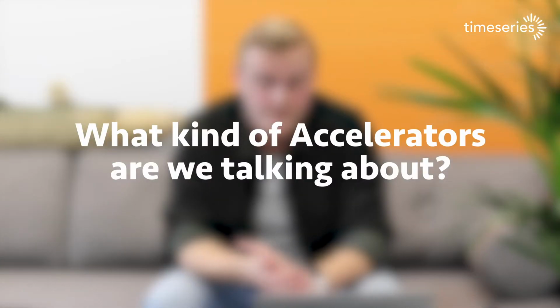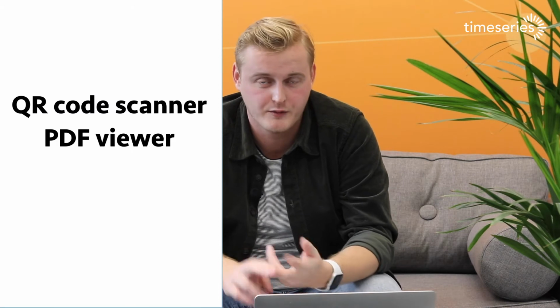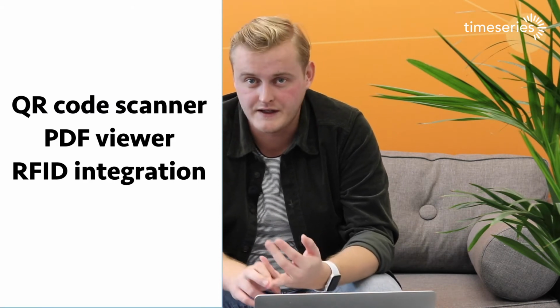So what accelerators are we actually talking about? We already discussed a couple of them. We talked about the QR code scanner, a PDF viewer, RFID integration. But we also have another couple of accelerators that are quite interesting.